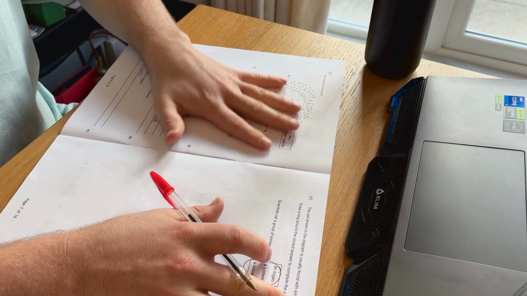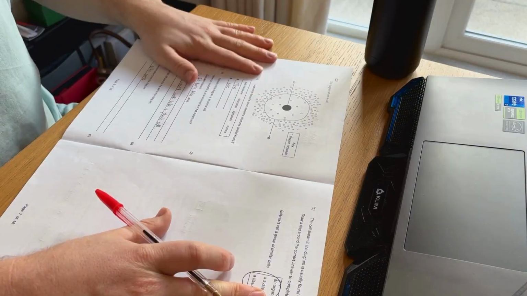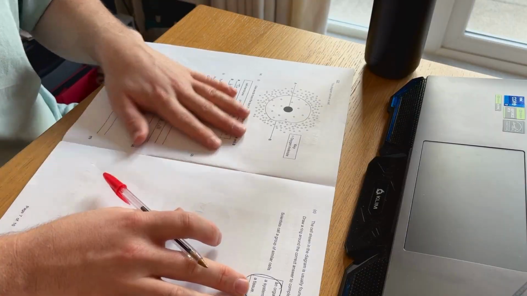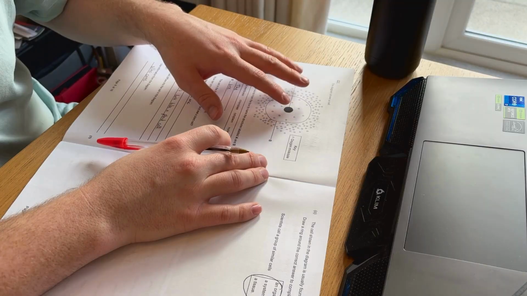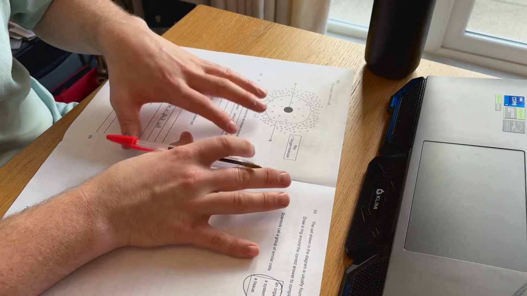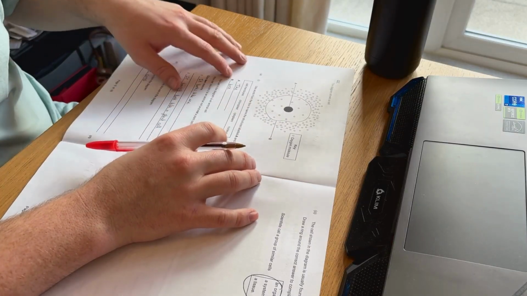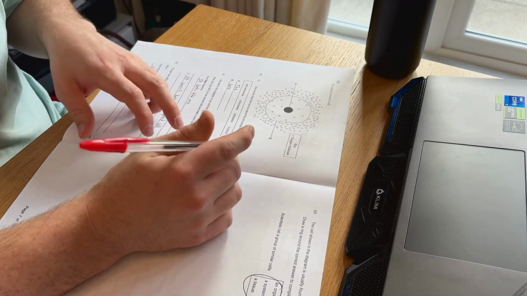Question 2. The diagram shows a cell. Use words from the box to name the structures labeled A and B. So, nucleus, yes. Cell membrane, okay.